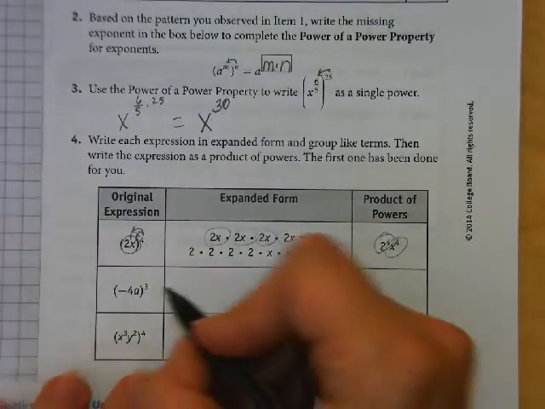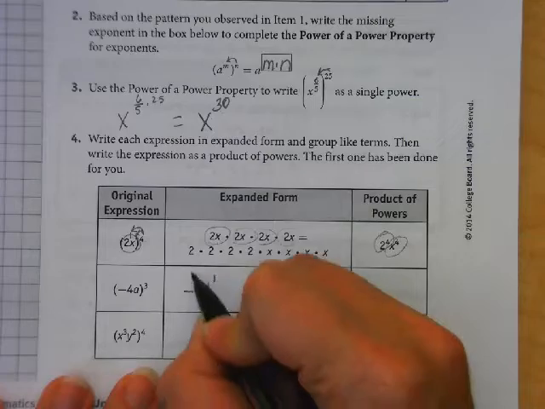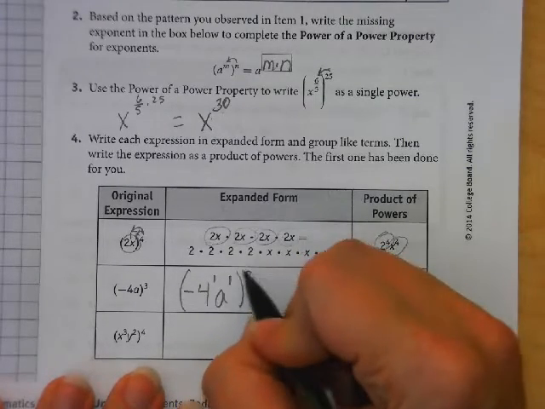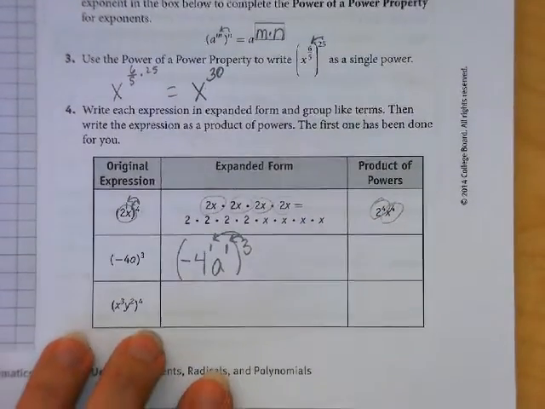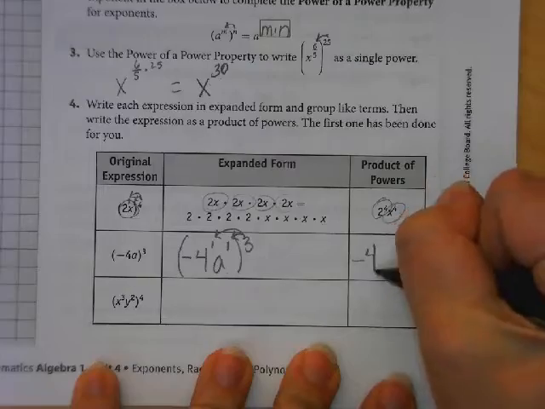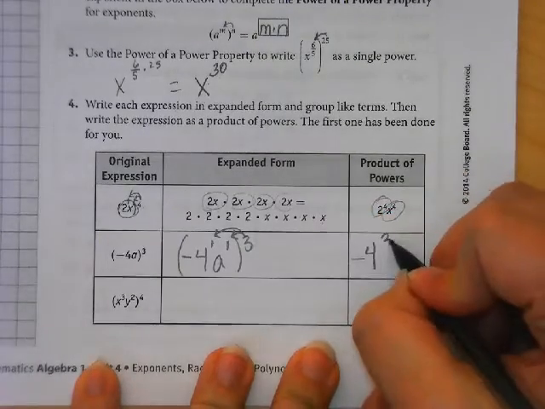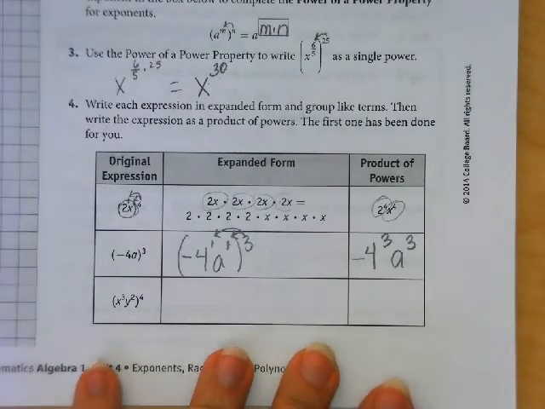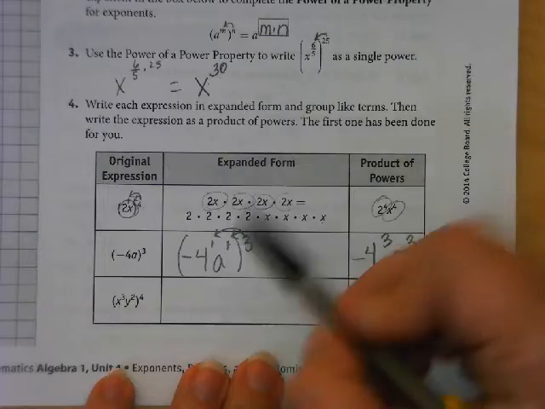So everything is distributing today. So here I can rewrite this as negative 4 to the first power, a to the first power, all to the third. So I'm going to distribute my 3 on the 1 and my 3 on the 1. Okay? So I get negative 4 to the what? What is 1 times 3? 3. What is 1 times 3? 3. Okay? So you have to make sure that you do that on everything inside.